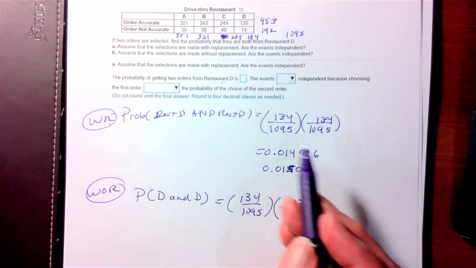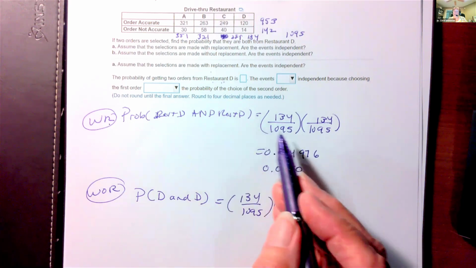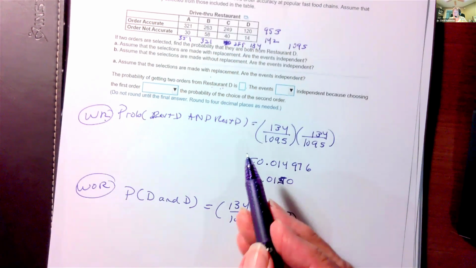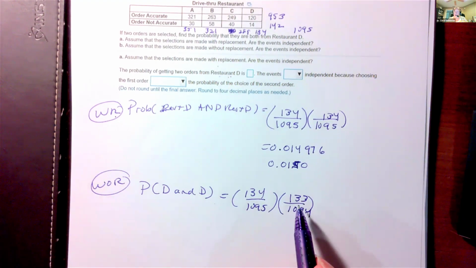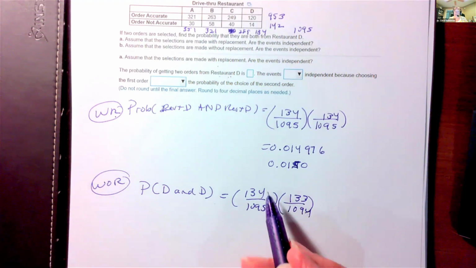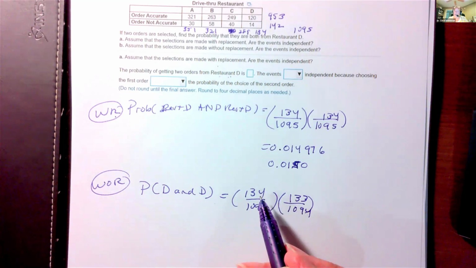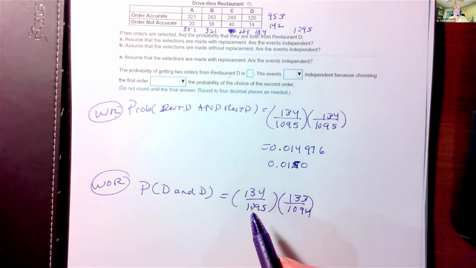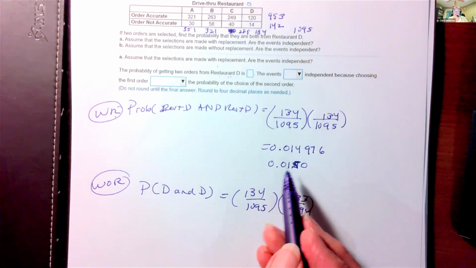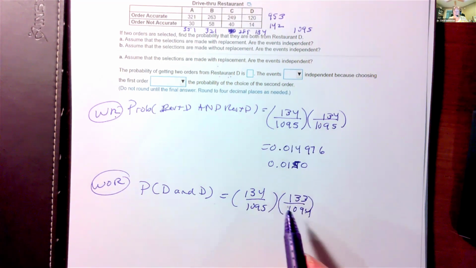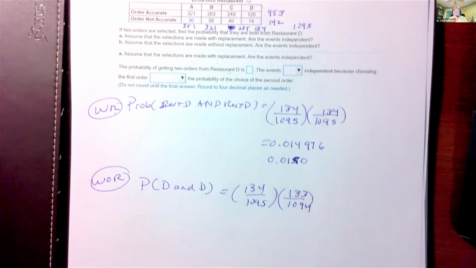All right. In the sample with replacement, notice the probability didn't change. When I sampled without replacement, the probability of getting restaurant D on the second draw has changed, because I got an order from restaurant D on the first draw and I didn't put it back in. I'll let you multiply it out. Because these numbers are pretty big, the probability isn't going to change that much, but it's going to be different when you multiply those two fractions together.